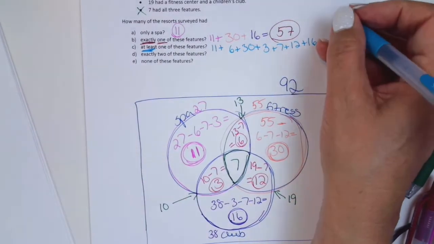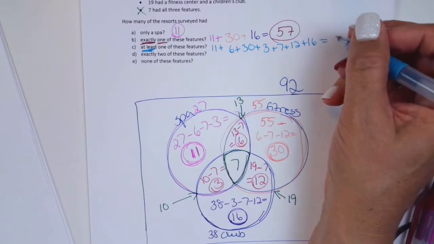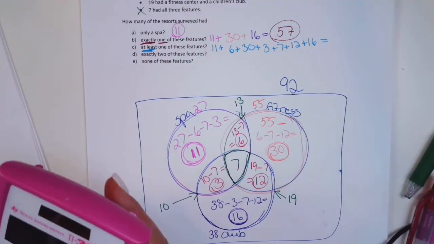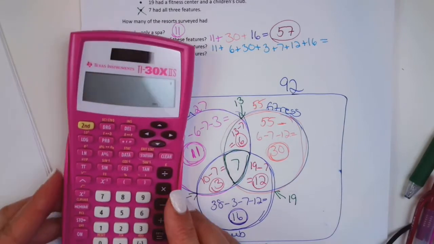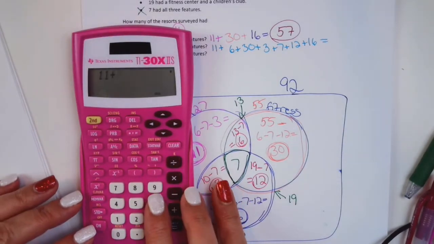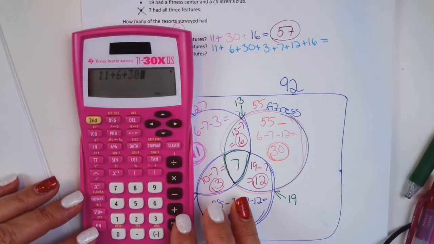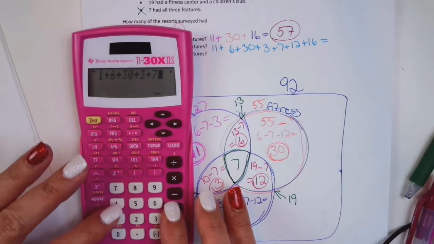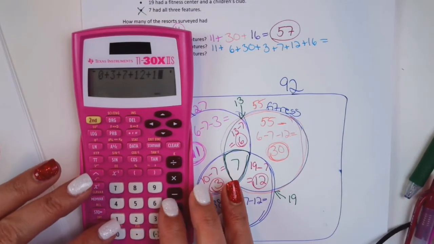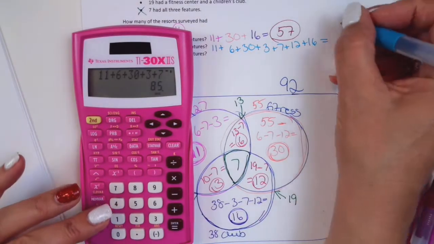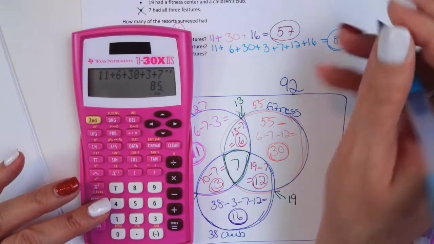And I did not use my colors like I did in the previous one. So 11 plus 6 plus 30 plus 3 plus 7 plus 12 plus 16 is 85.